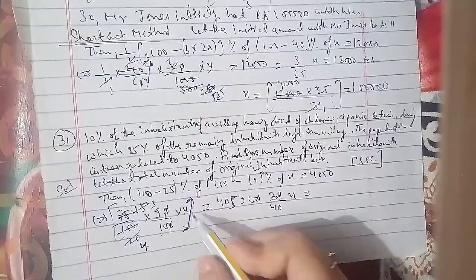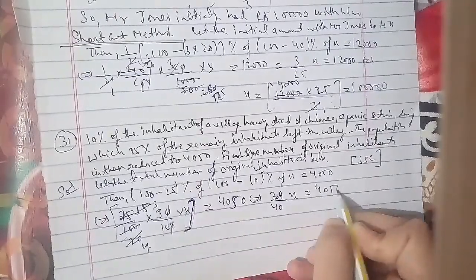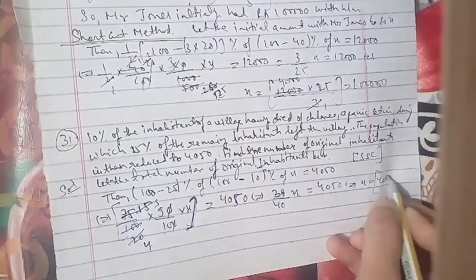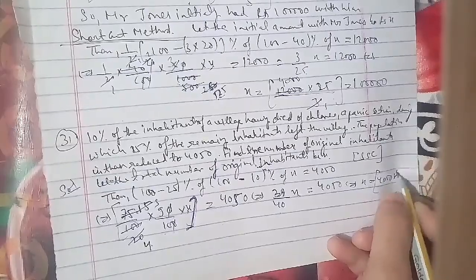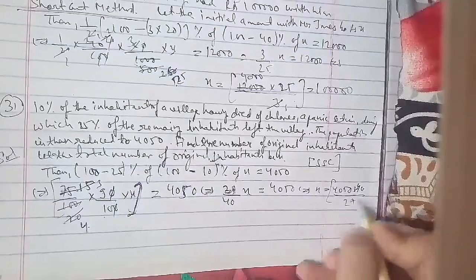So number of original inhabitants equals 6000 here. That will be the right answer for this question as well.